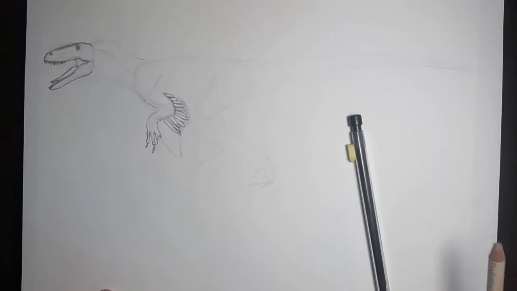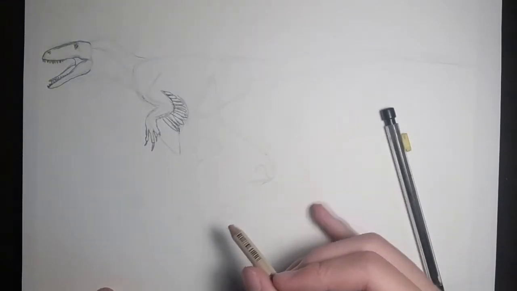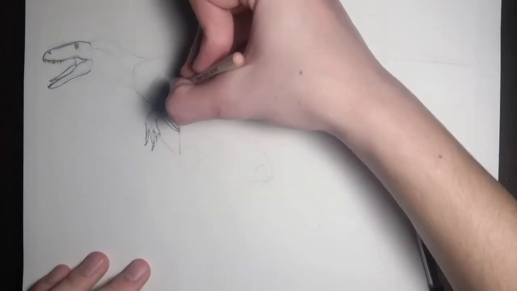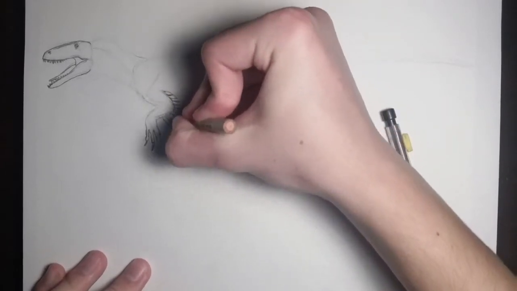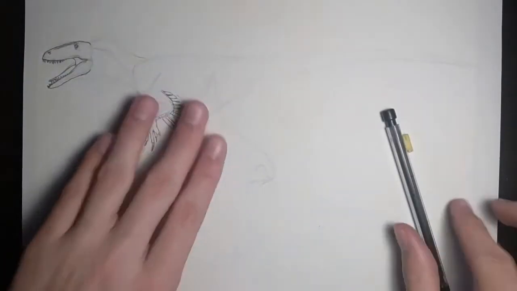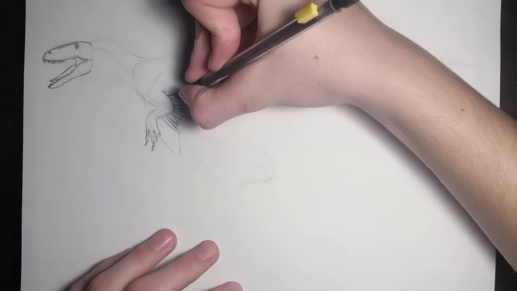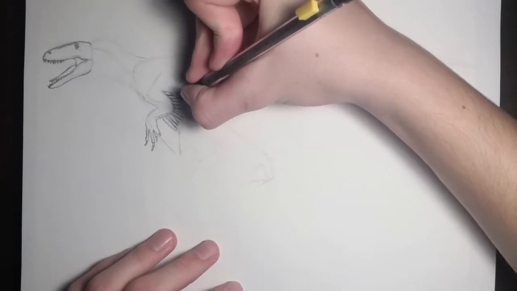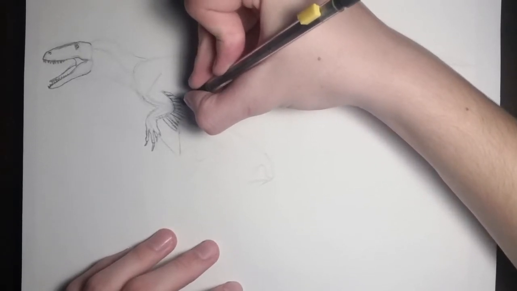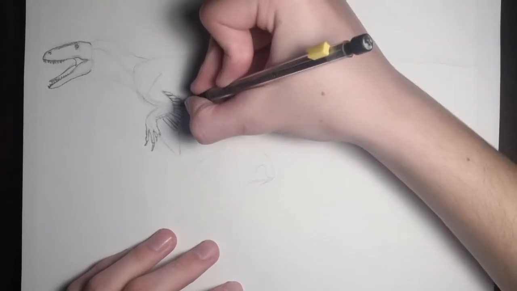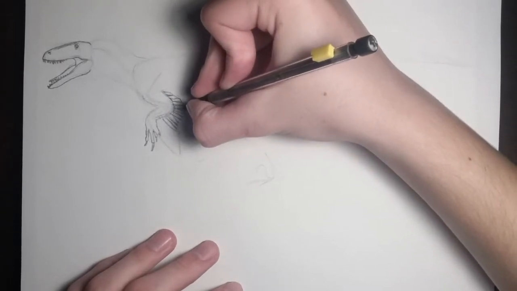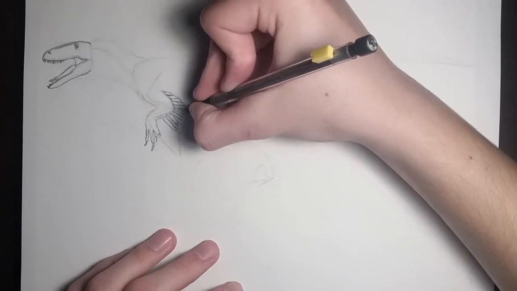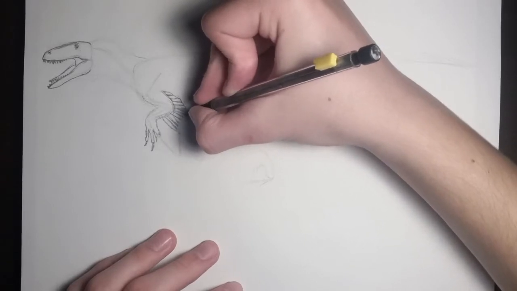I think I know what the problem is. I think it's because these feathers need to be more flat tipped, not really pointy or anything.